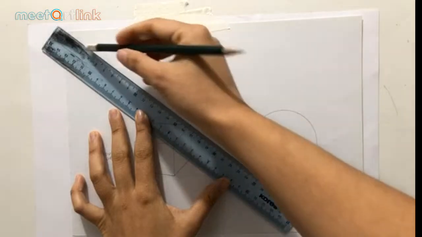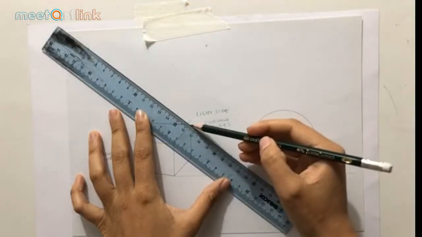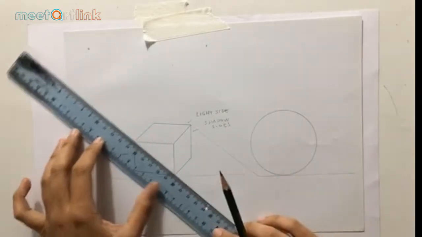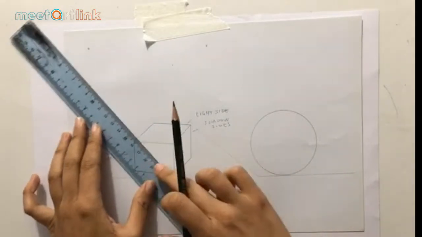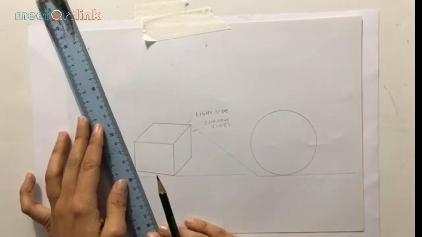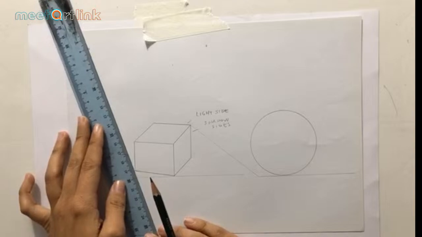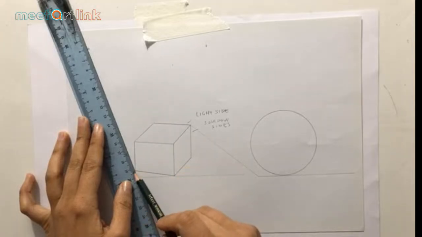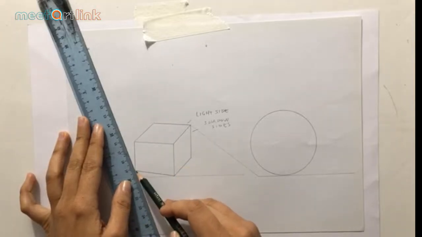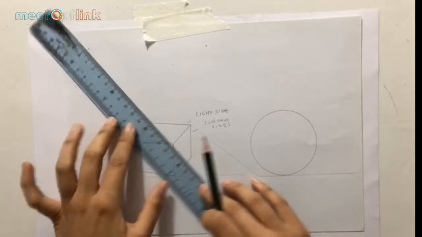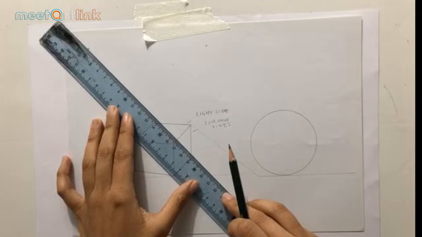And then I'm going to connect that point of light, and I'm going to connect our ground. And then again I'm going to do it with this end. And I'm going to do it with this end.